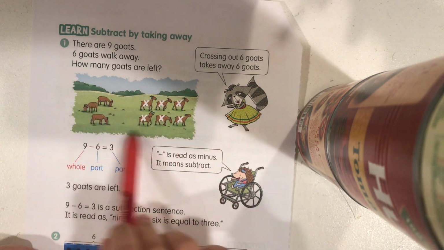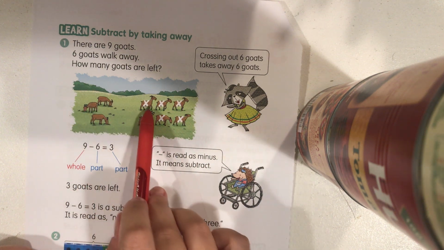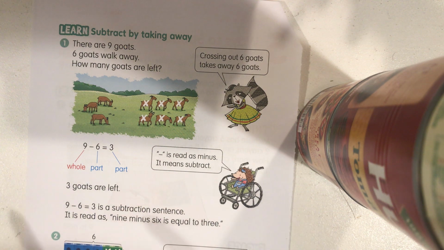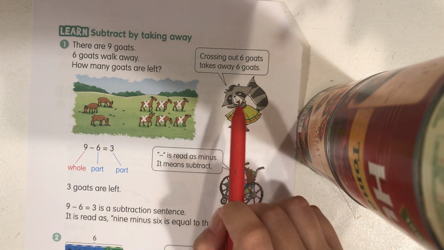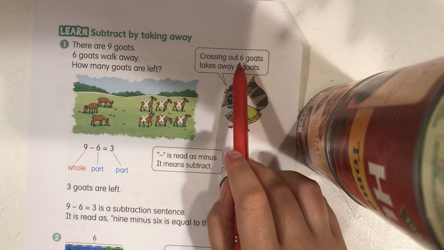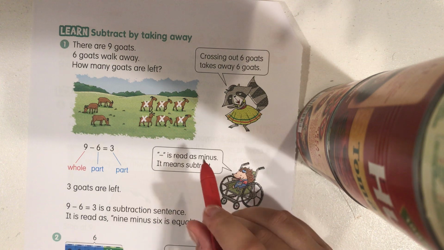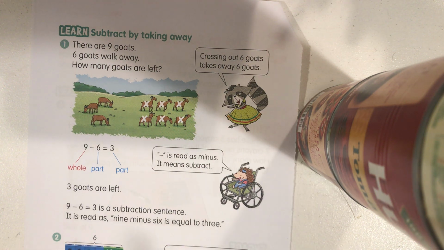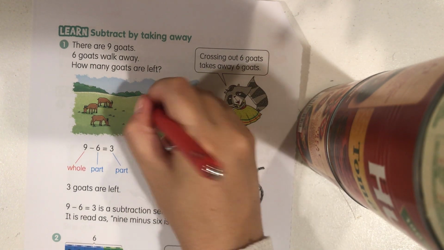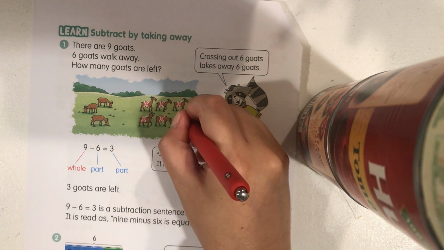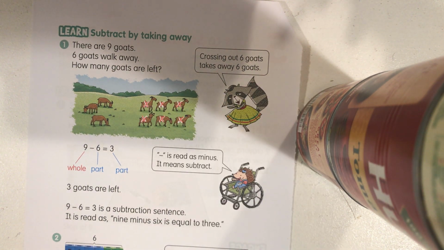They had 9 goats all together. 1, 2, 3, 4, 5, 6, 7, 8, 9. 9 goats in the field all together. And 6 goats walked away. So our friend Mrs. Raccoon here is telling us that crossing out 6 goats takes away 6 goats. So when we have a picture, a good strategy to show that we're subtracting is to cross out the 6 goats to show that those are the 6 that walked away.